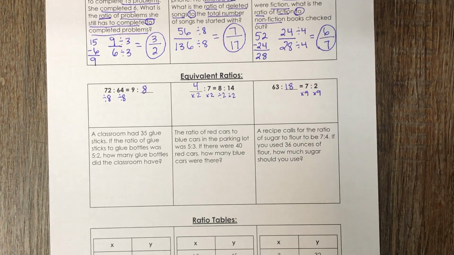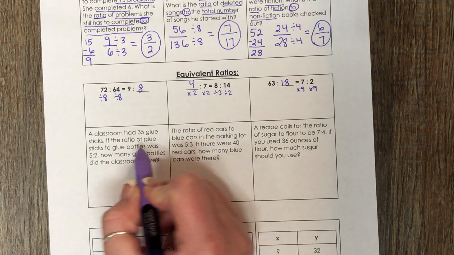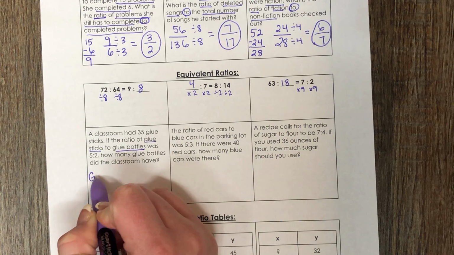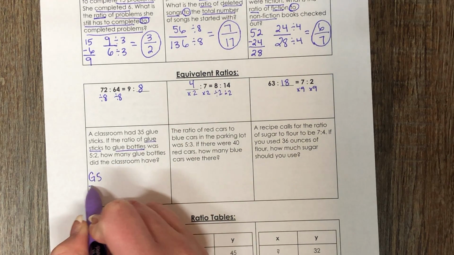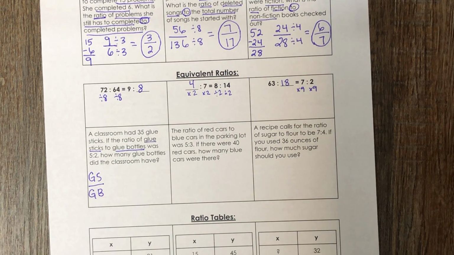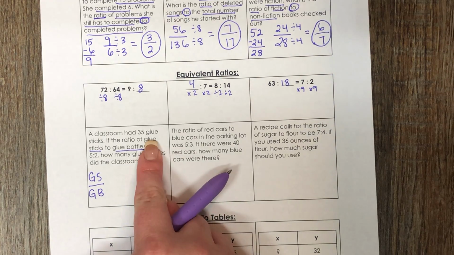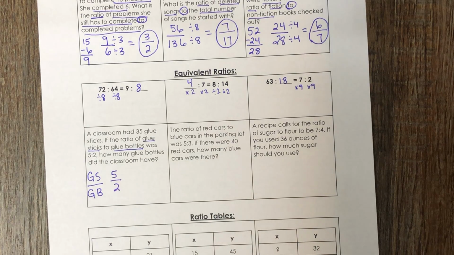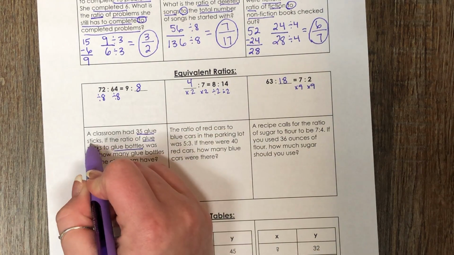All right, then it says a classroom had 35 glue sticks. If the ratio of glue sticks to glue bottles was 5 to 2, how many glue bottles did the classroom have? So, if I'm comparing glue sticks to glue bottles, I'm going to put glue sticks on top, GS, and glue bottles on the bottom. And that ratio was 5 to 2. So if glue sticks comes first, that means 5 is glue sticks and 2 is glue bottles. Then it tells me that there were 35 glue sticks.